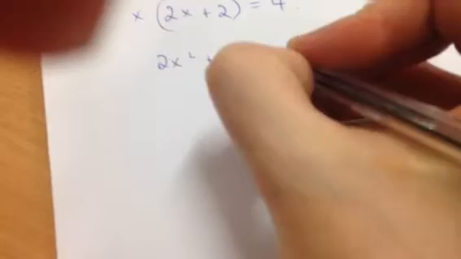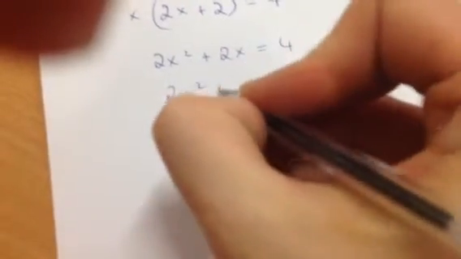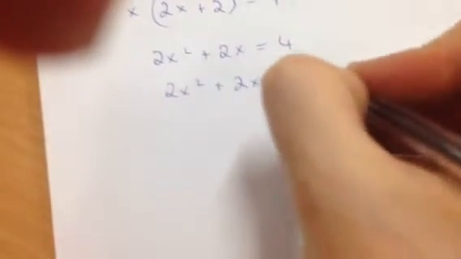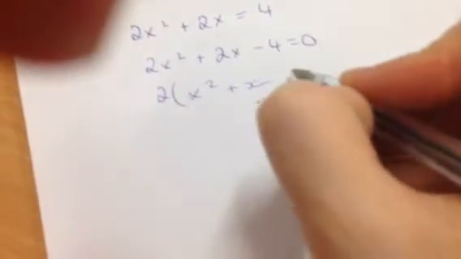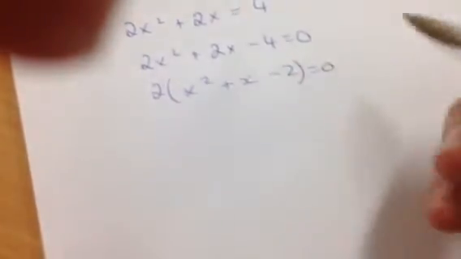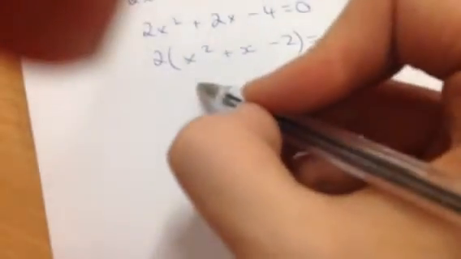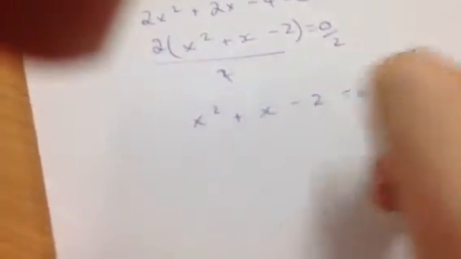Multiplying this out, I end up with 2x squared plus 2x is equal to 4. That's 2x squared plus 2x minus 4 equals 0. Again, you could take the 2 out in common and divide across by 2. And you end up with x squared plus x minus 2 equals 0.